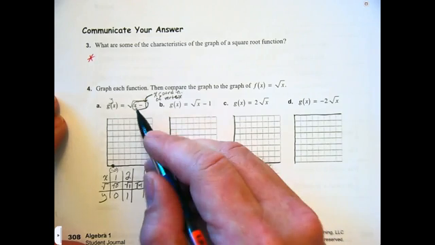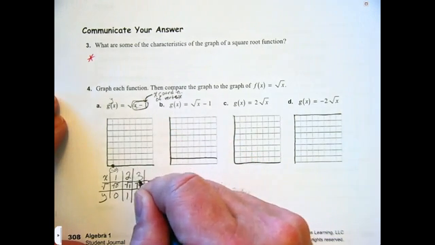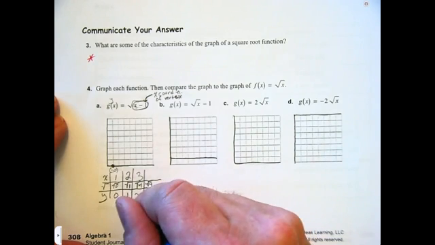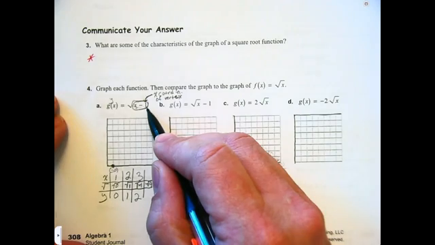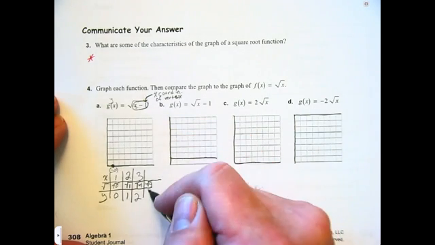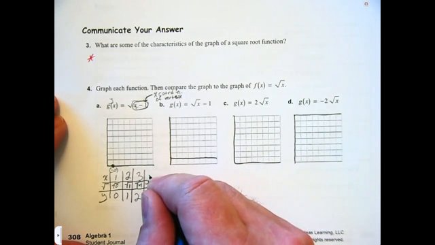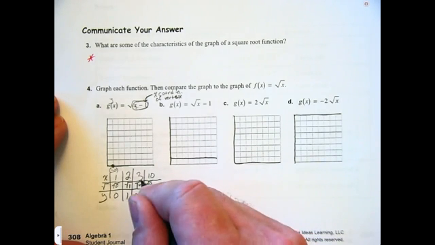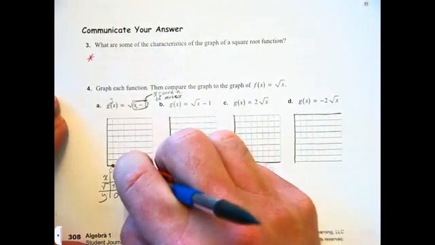How do I make root 4? 3. How do I make root 9? What minus 1 is 9? 10. So it's 3 right here? No. What does that have to be?